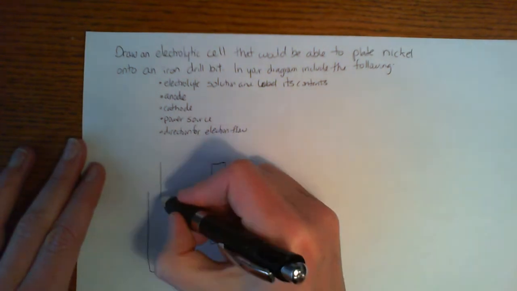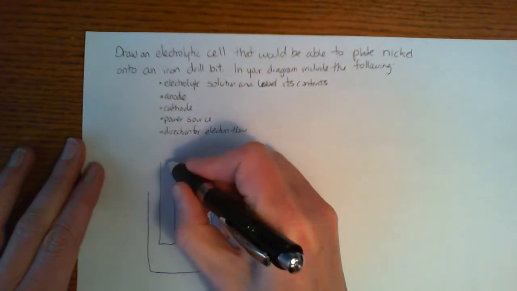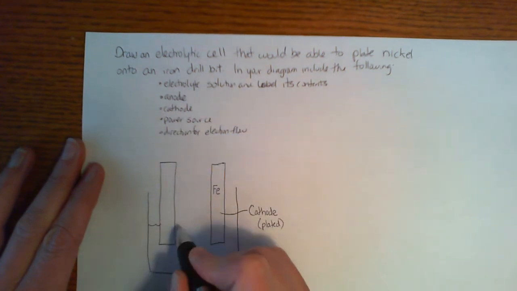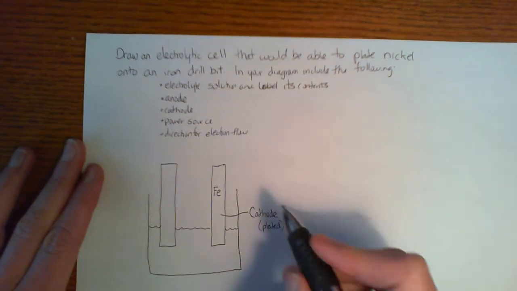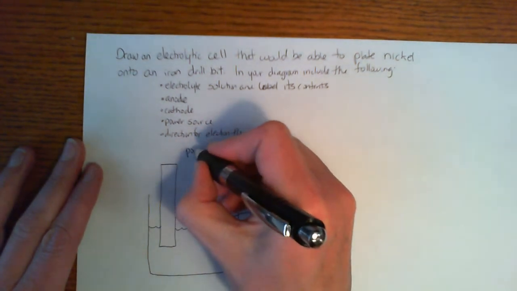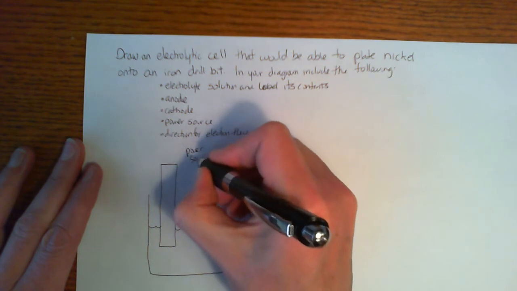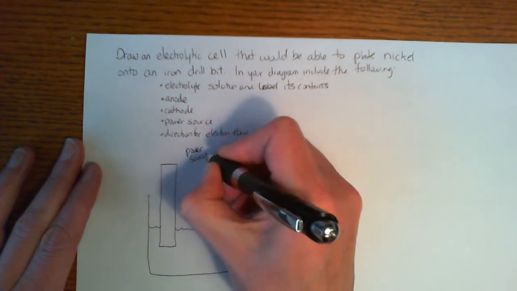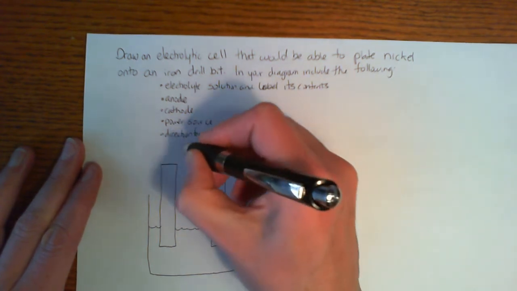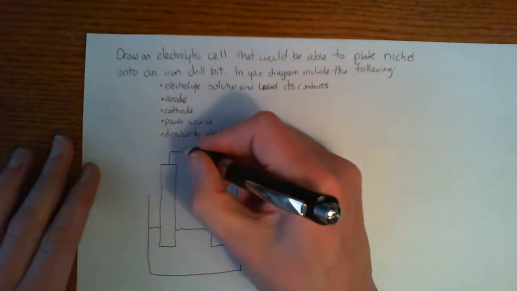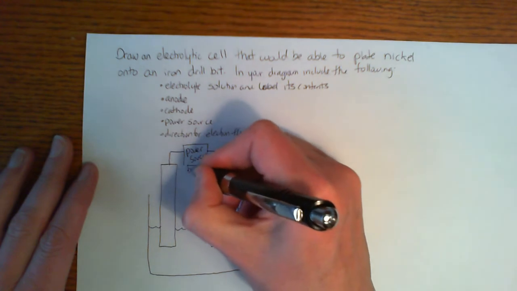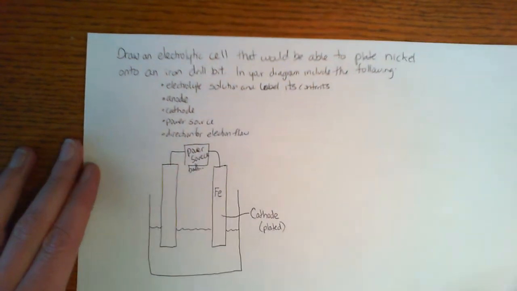All right, so we're also going to have an anode. We're going to have a solution, some liquid here. Because it's an electrolytic cell, we have to have a power source because we're going to be forcing a reaction that would not normally happen. It's non-spontaneous. It's not the spontaneous reaction that would happen. So we're going to have a power source like a battery here.